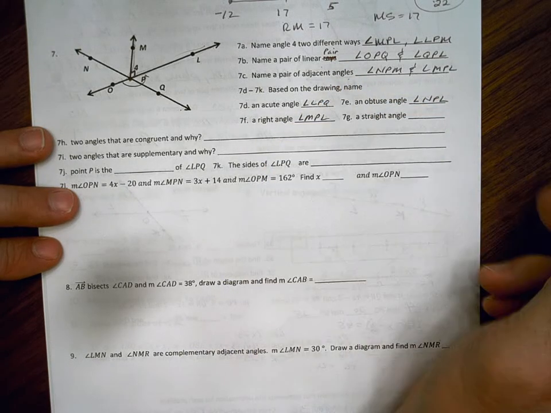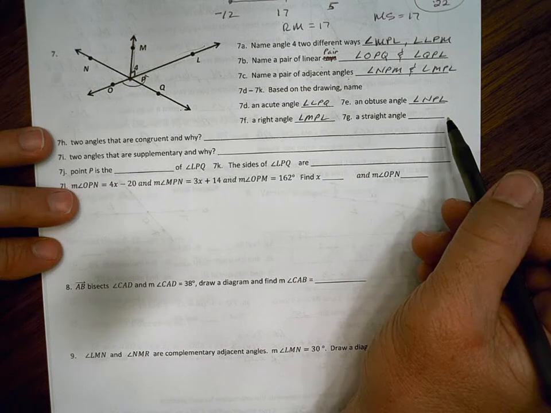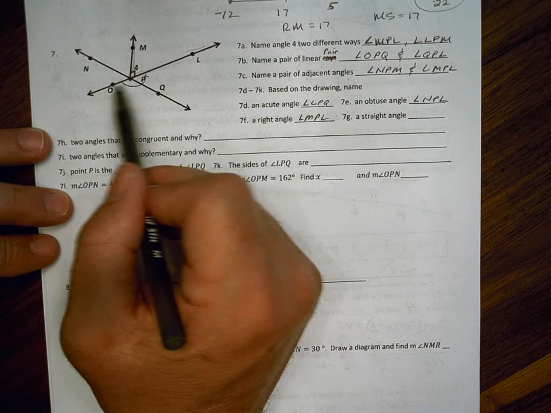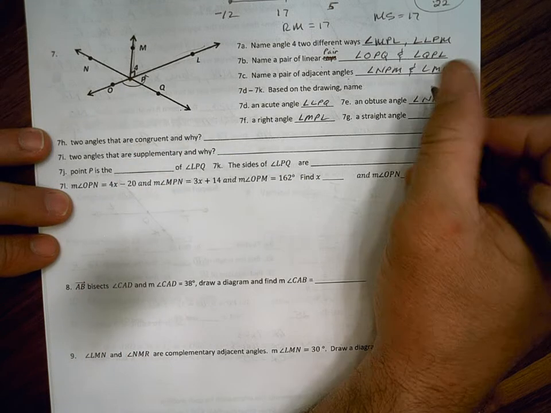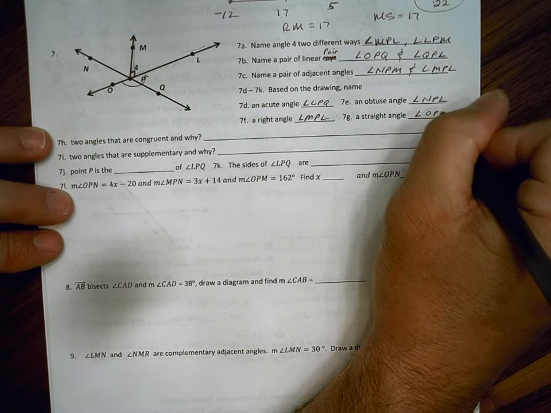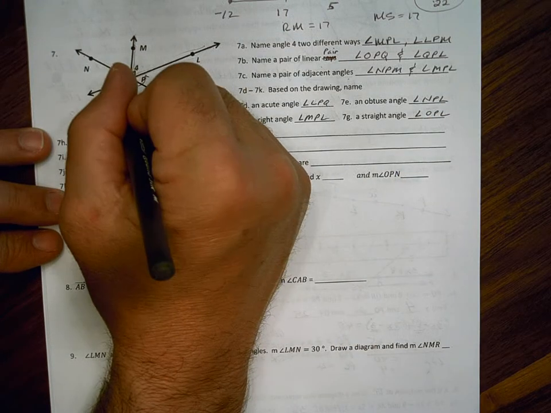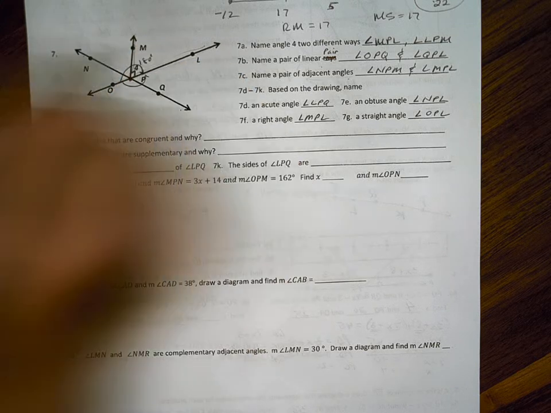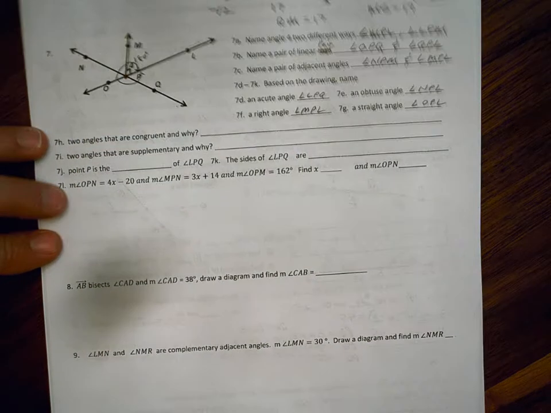And a straight angle. Remember, that's just a line. So here's a line, so we'll call this OPL. It's a line with 3 letters. Angle OPL is a straight angle. It means 180 degrees. Okay? All right.